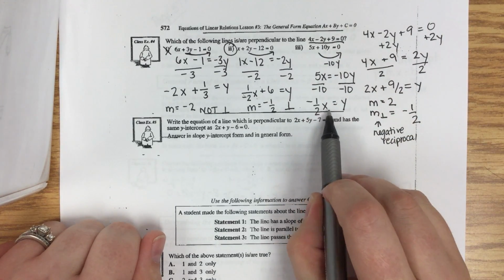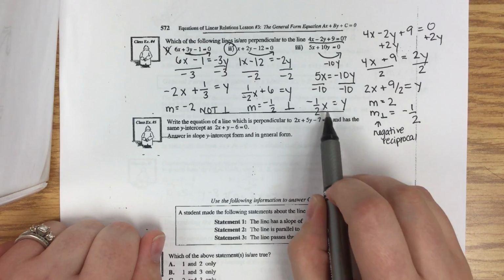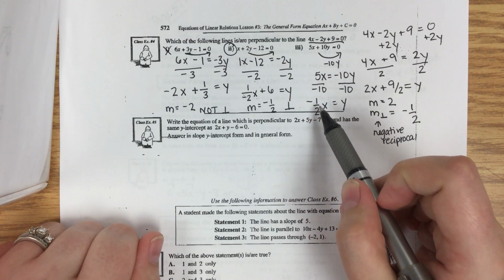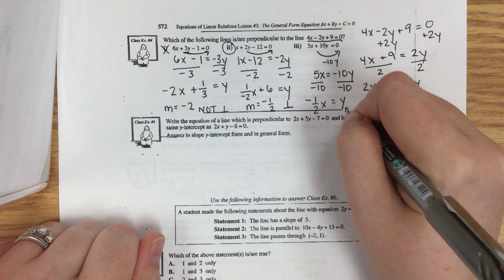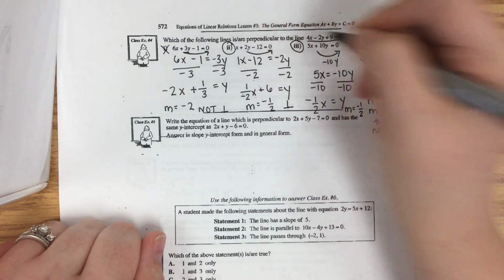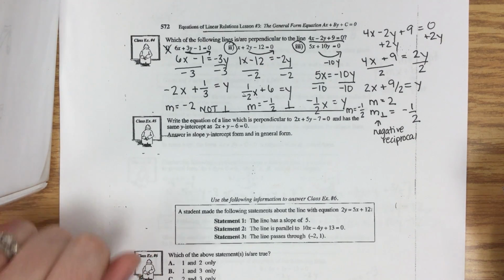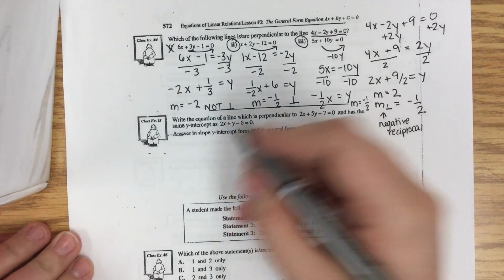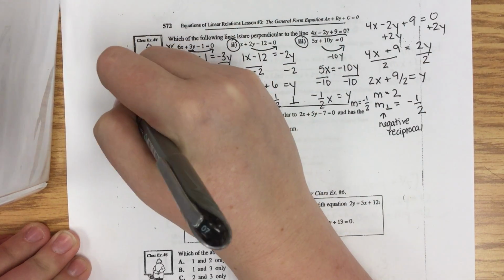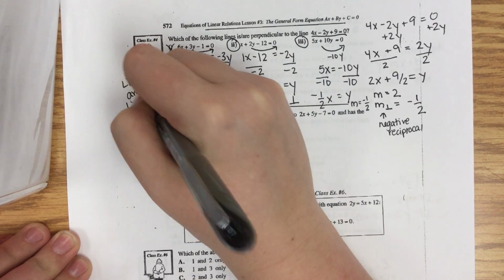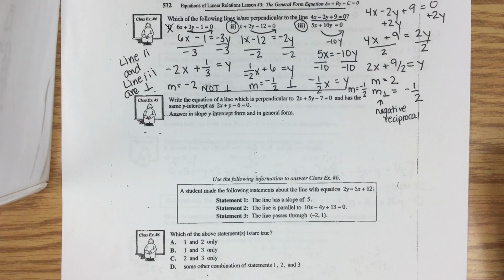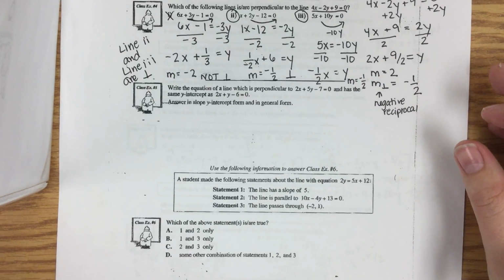I'm looking for that mx plus b form. There's no plus b, or I can imagine a plus 0, so in fact the y-intercept is 0, but what's important here is that the slope, in this case, is negative 1/2. That's what it was supposed to be in order to be perpendicular. So it turns out line 3 is also perpendicular to that given line. So if I was to answer the question, which of the following lines is perpendicular? Line 2 and line 3 are perpendicular. So line 2 and line 3 satisfy that equation.